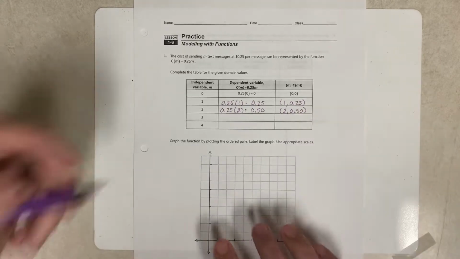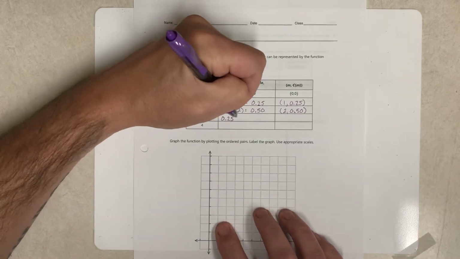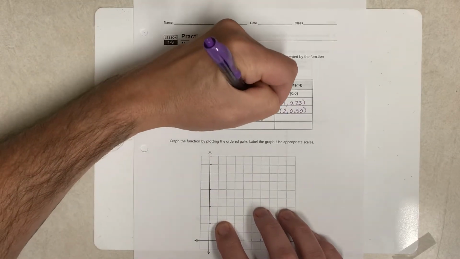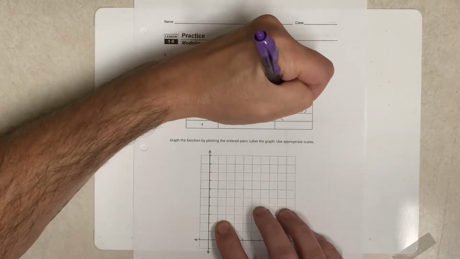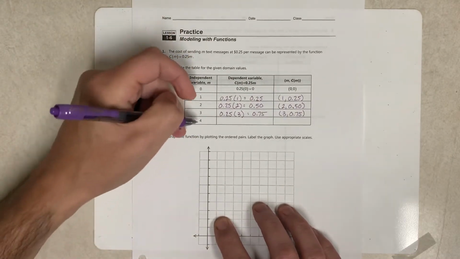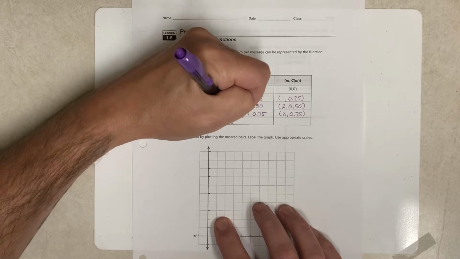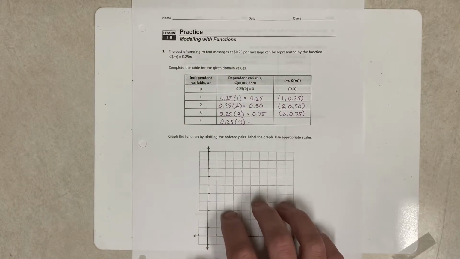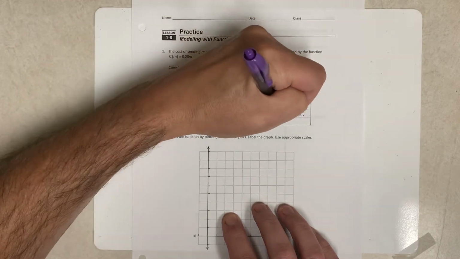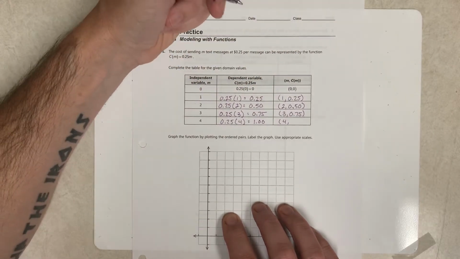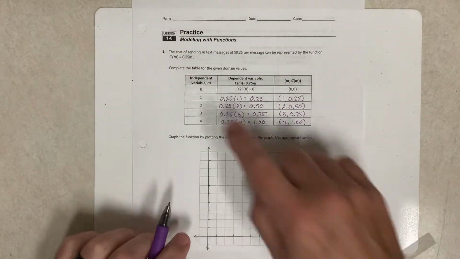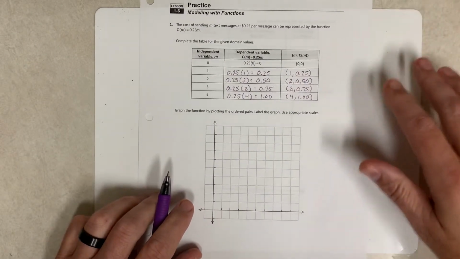It doesn't matter. Third one, 0.25 times 3 for 3 text messages. If we multiply that, we get 0.75, which is going to make the ordered pair 3 comma 0.75. And finally for the fourth one, and you could keep going, but for the fourth one you have 0.25 times 4. If you multiply that, you get 1.00, that's $1. And so we get 4 comma 1. You could write 1, or you could write 1.00. I'm just going to write 1.00 to be consistent. So we have our table made.